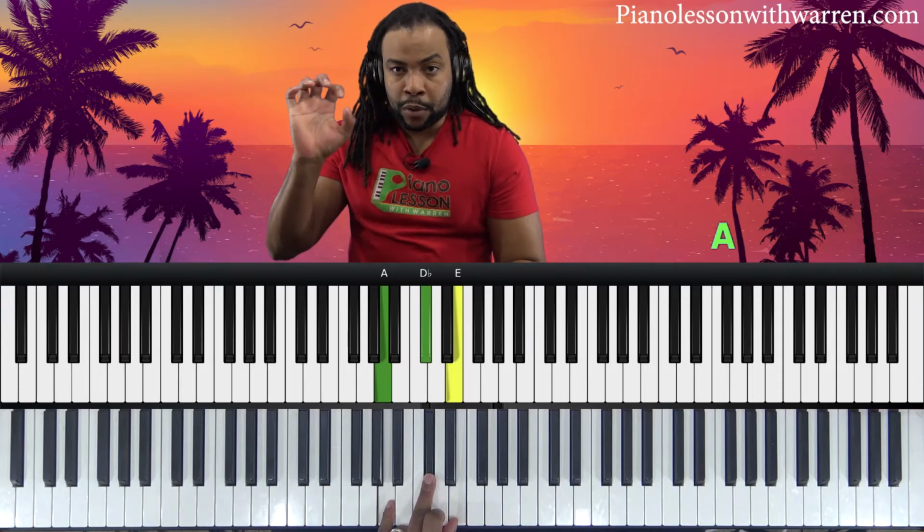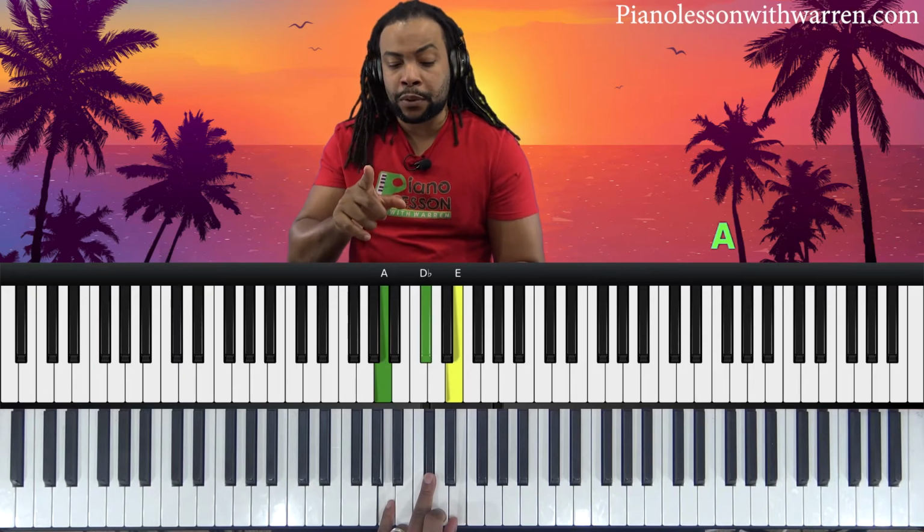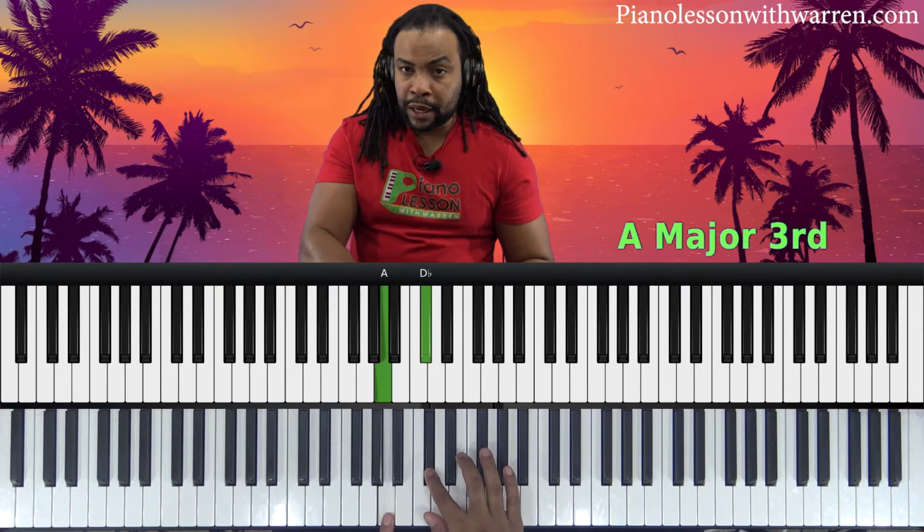Then we need to play a minor chord in the right hand that is a third away from the root of the left hand chord. 1, 2, 3. Not 1, 2, 3. That gives us a minor third, right? We need a major third.